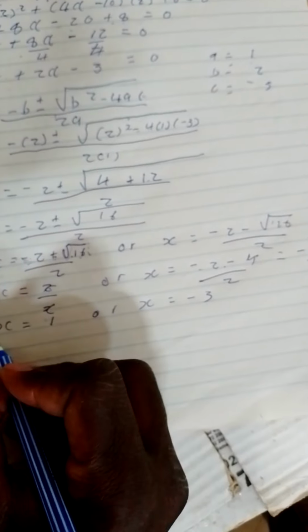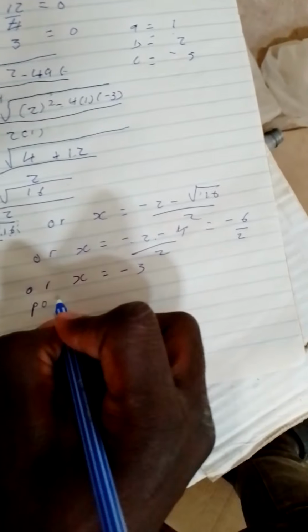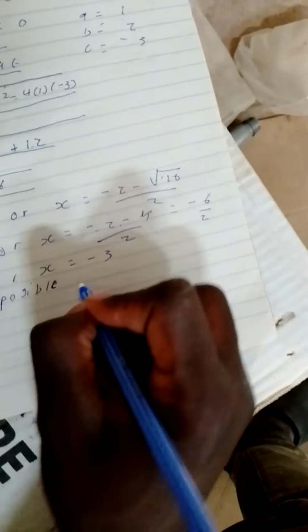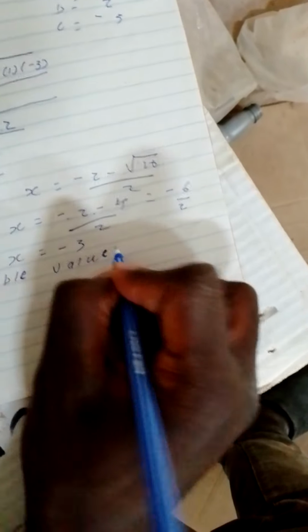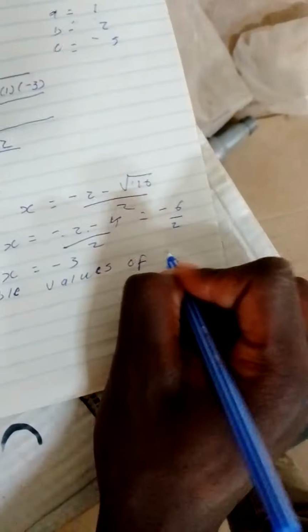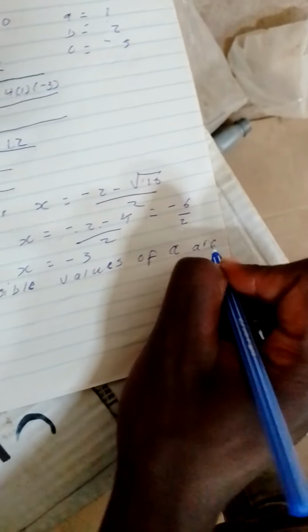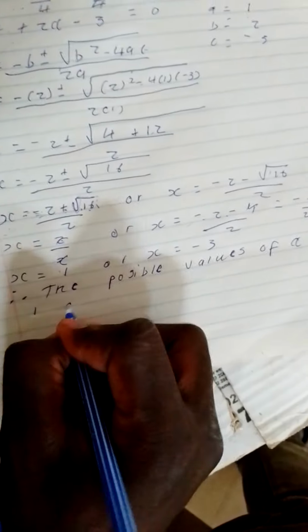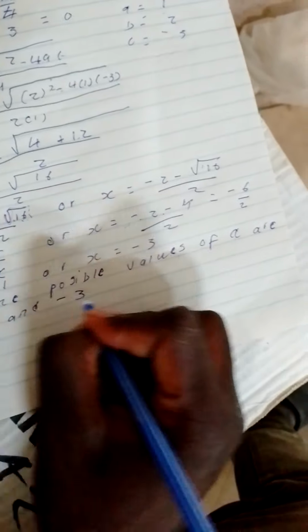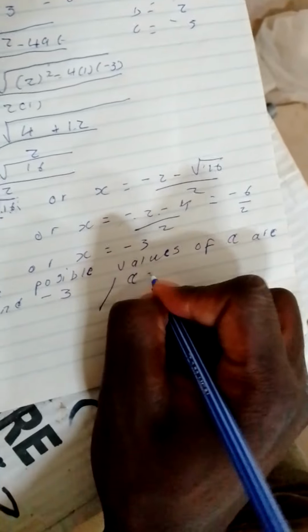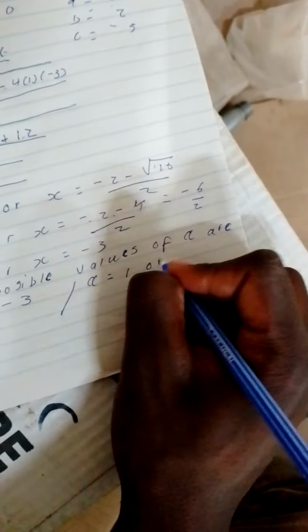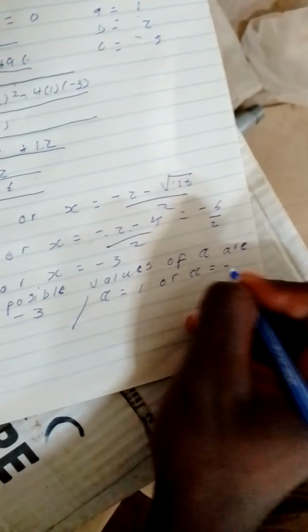So from here you can tell that therefore the possible values of alpha are 1 and negative 3. Or you can say alpha is equal to 1 or alpha is equal to negative 3. So this is our answer. This is our answer to this question.